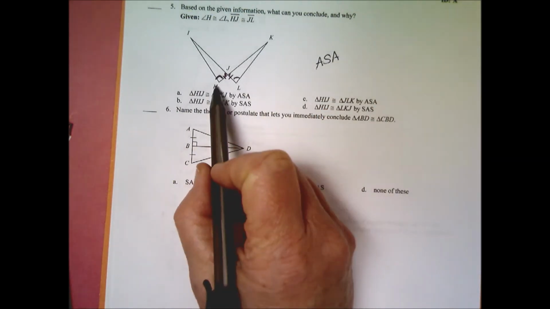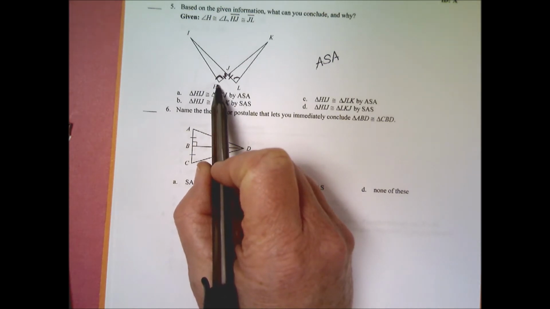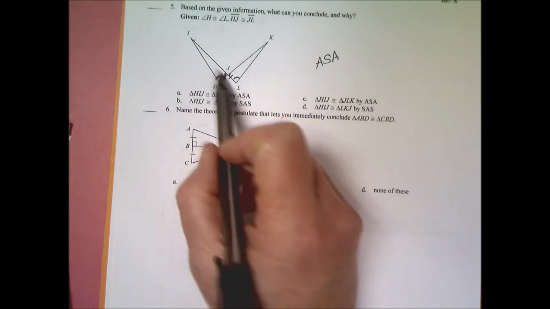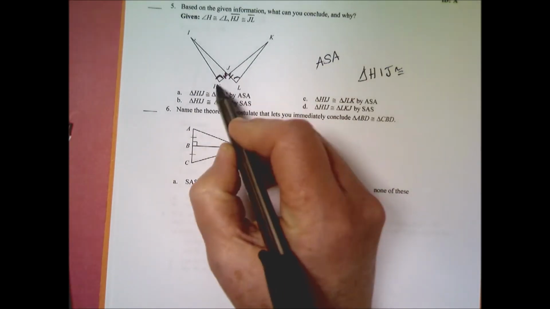And it would be HIJ congruent to LKJ, which is answer choice A.